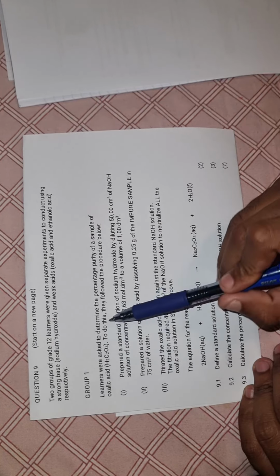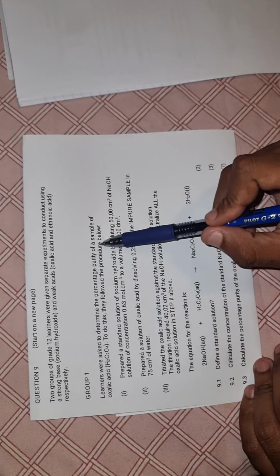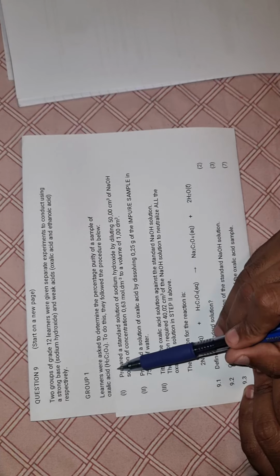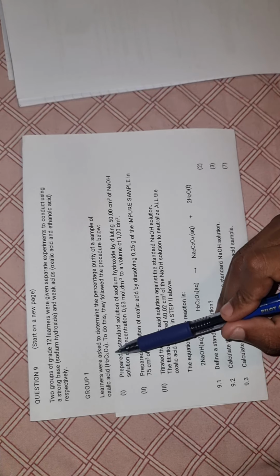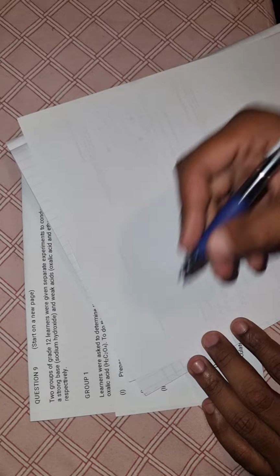These grade 12 learners were asked to determine the percentage purity of a sample of oxalic acid. Because we start with group number 1, I'm just going to write group number 1 here.